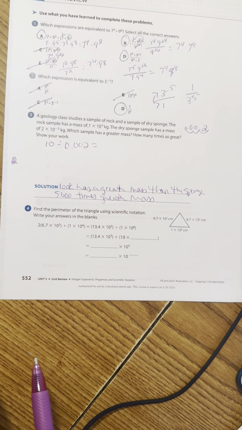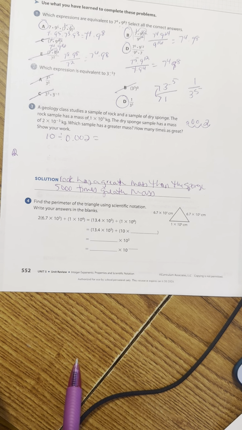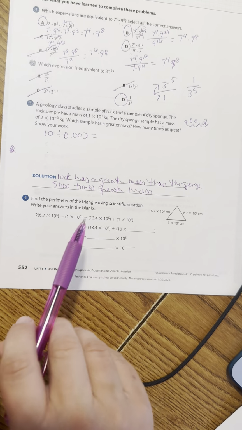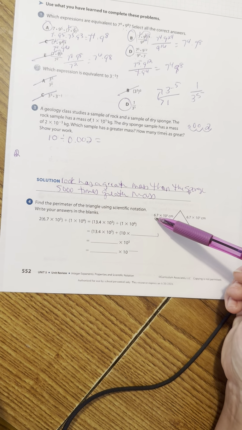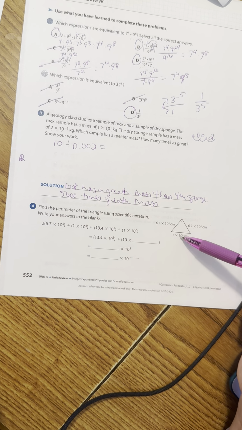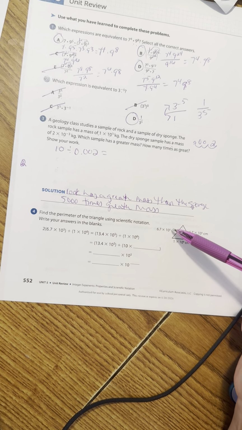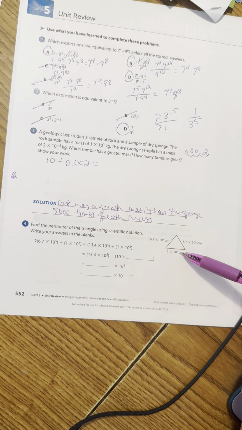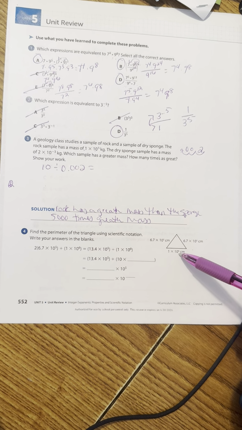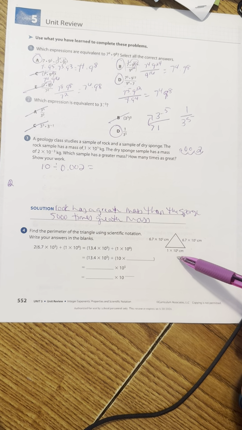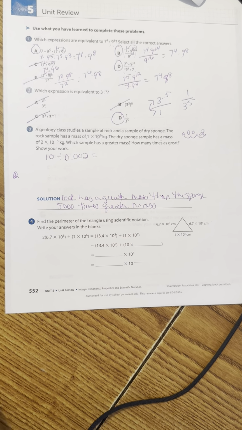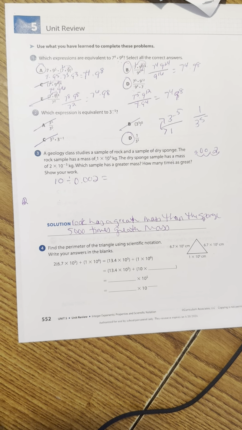All right, number 4, find the perimeter of the triangle using scientific notation. Write your answers in the blanks. Okay, so here we have 6.7 times 10 to the 5th, 6.7 times 10 to the 5th, and 1 times 10 to the 6th. If these were all 5s, we could just add them and there wouldn't be an issue. But because this one has a larger distance than the other two, we have to do it this way.